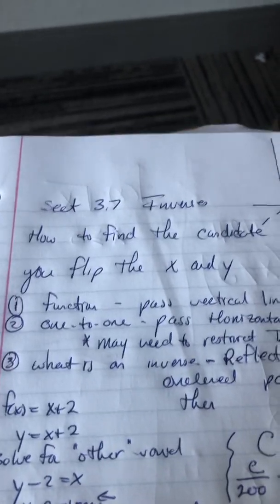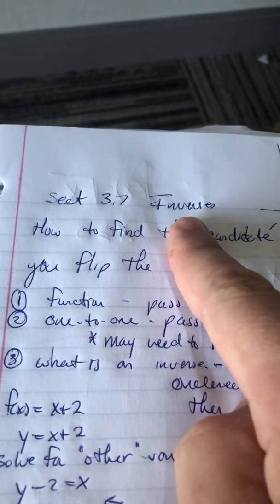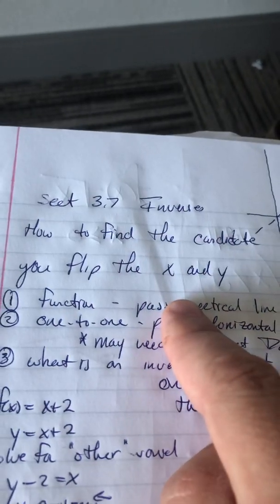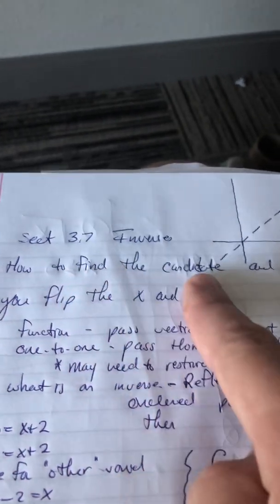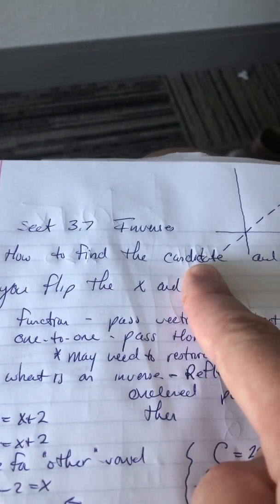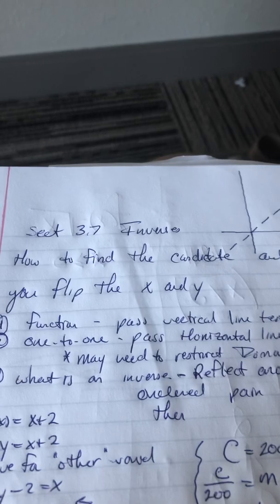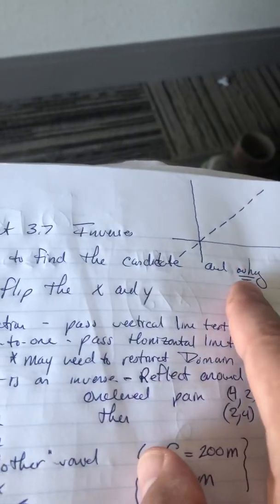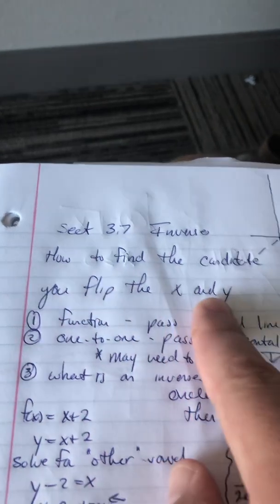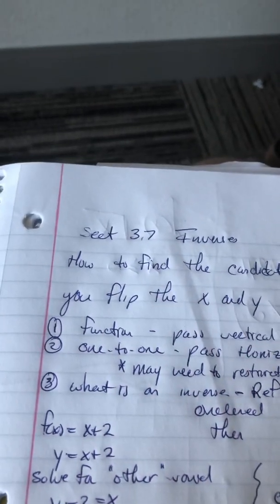So today we are dealing with inverses, and we are going to talk about some general stuff. Then we're going to see how to find the candidate, and whether the function that you find is actually the inverse or not, and why you flip the x and the y when you go through this process.